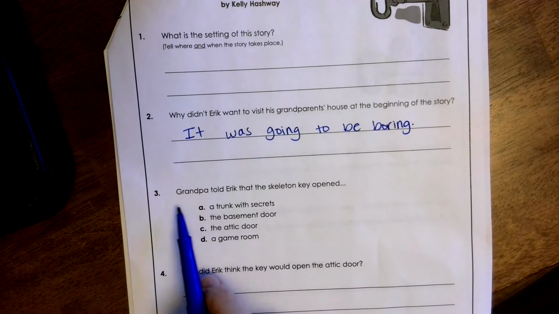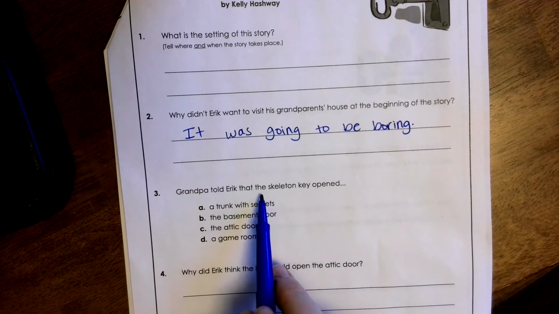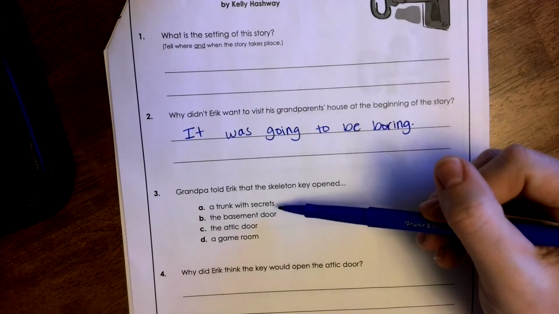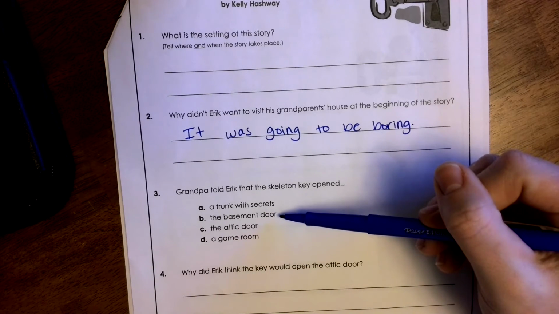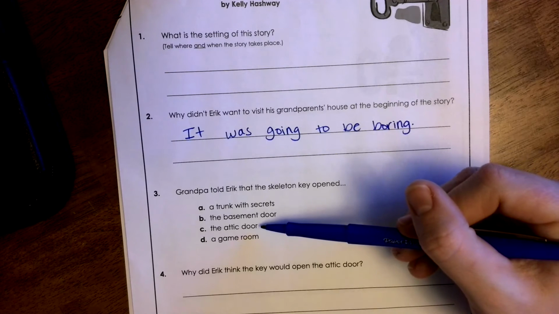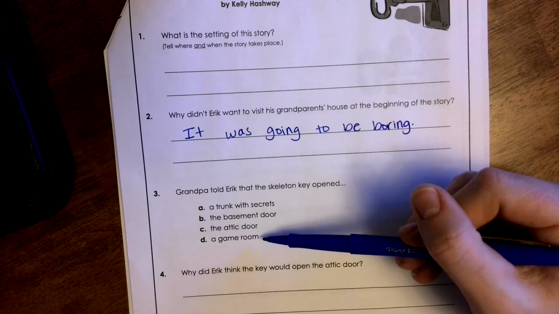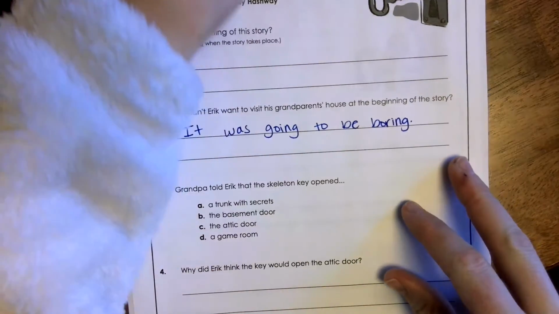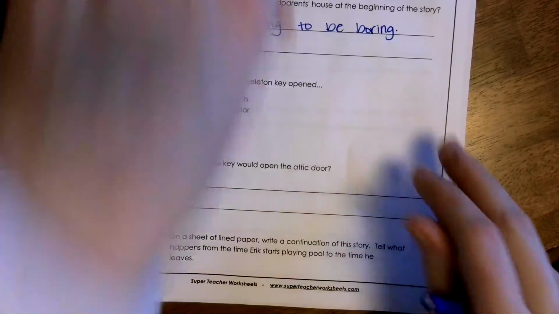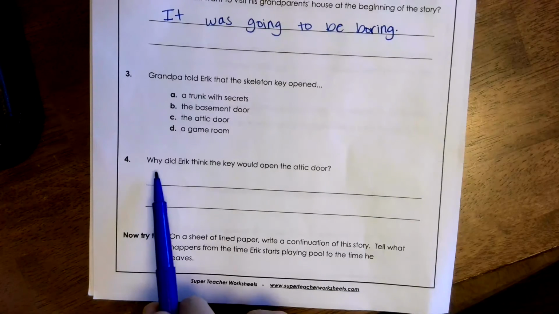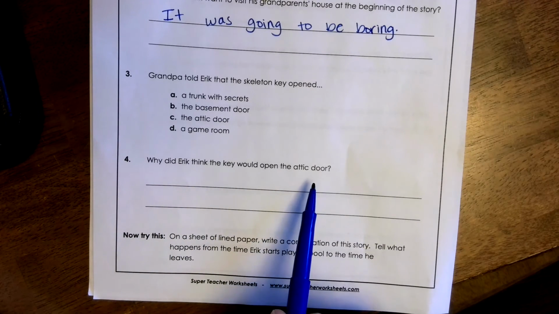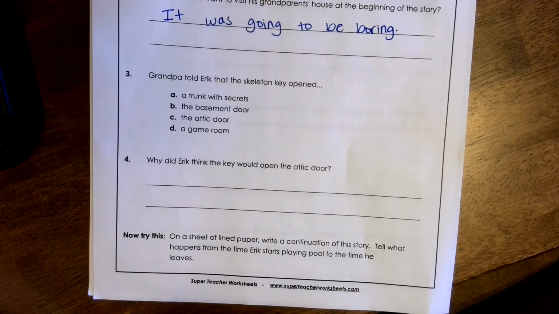Whew! 3, Grandpa told Eric that the skeleton key opened. What did he say it opened? A, a trunk with secrets. B, the basement door. C, the attic door. Or D, a game room. Number 4. Why did Eric think the key would open the attic door? So why do you think it would open the attic door? I want you to do that one on your own too.